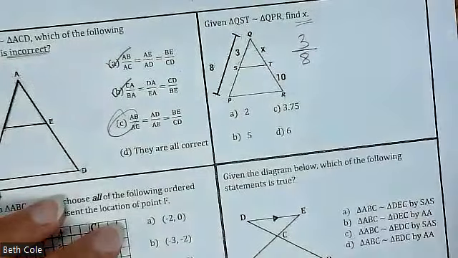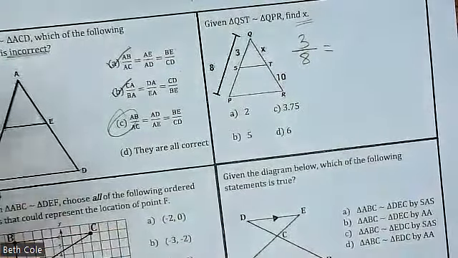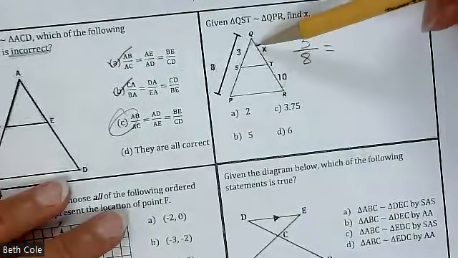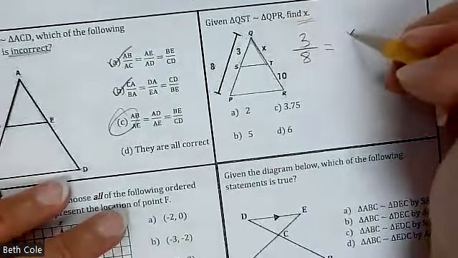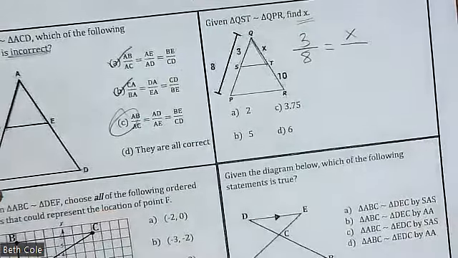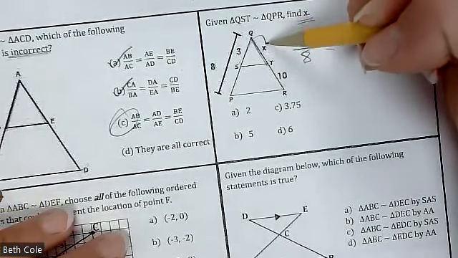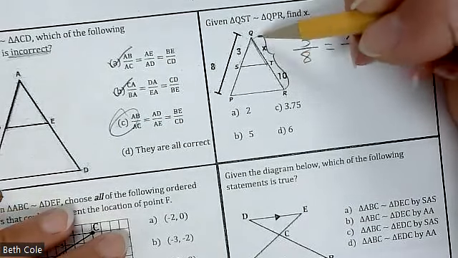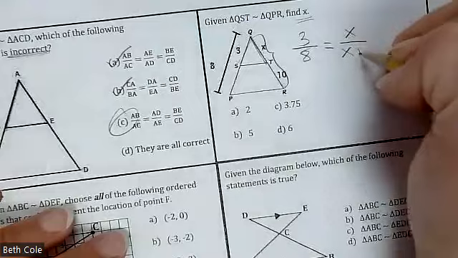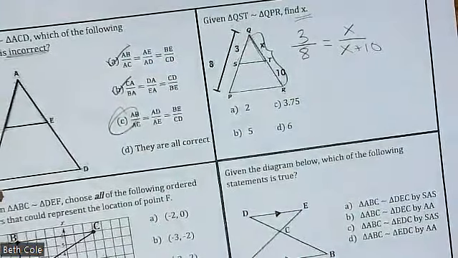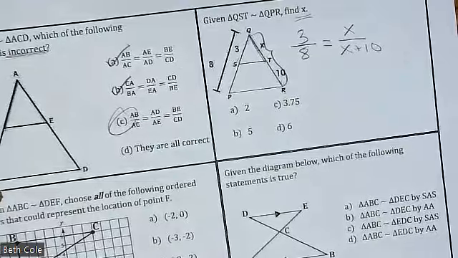So 3 over 8. And then when we do our equal sign on the other side, we again have to have it be the little one to the big one. So it would be X. And then the common mistake is people will just put 10. 10 is just this part, but we need the whole thing. So you have to add them together and it'll be X plus 10. That is tricky, but just make sure you do the whole thing.